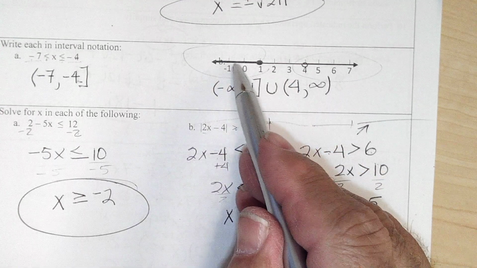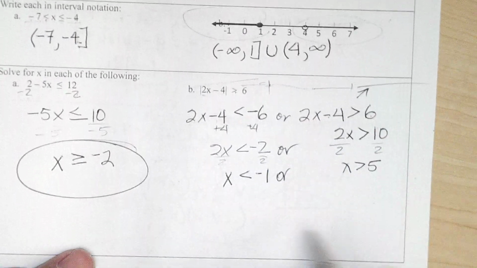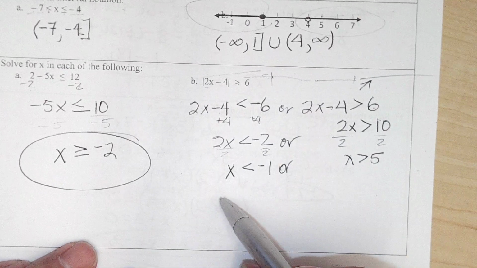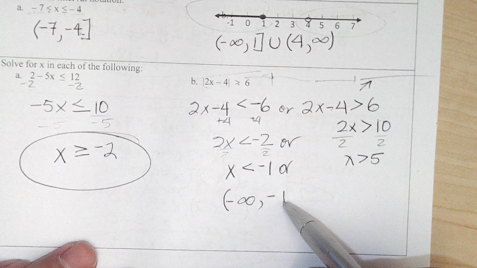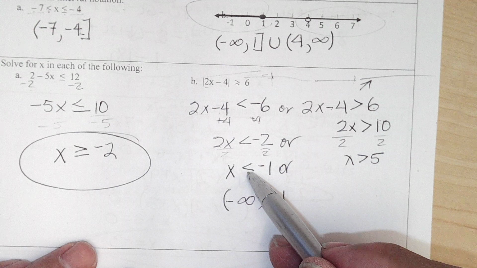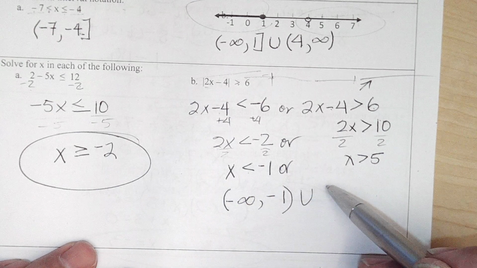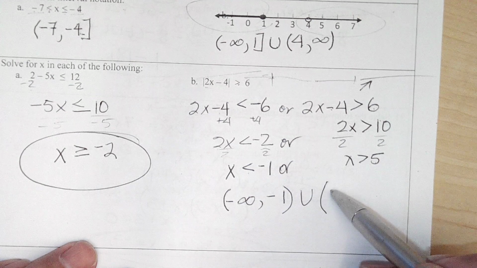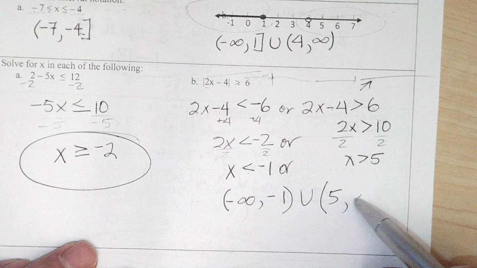So it's less than negative 1 or greater than 5, so it's split in two pieces. So we write it from negative infinity up to negative 1, not including, union from 5, and the numbers we want are bigger than 5, up to infinity.